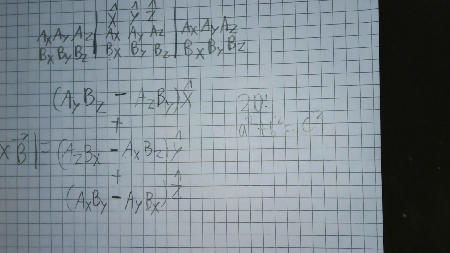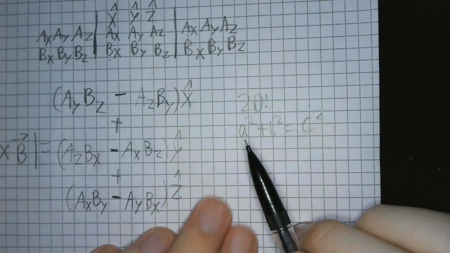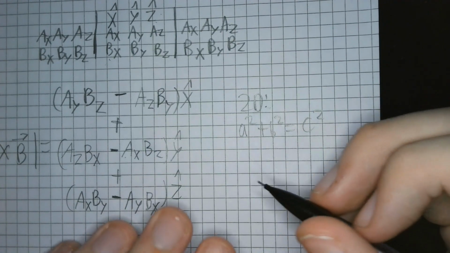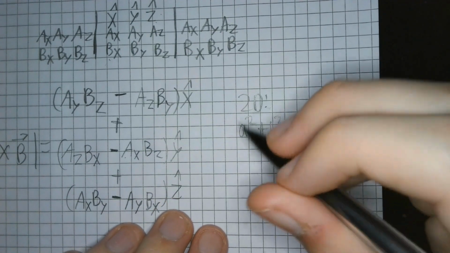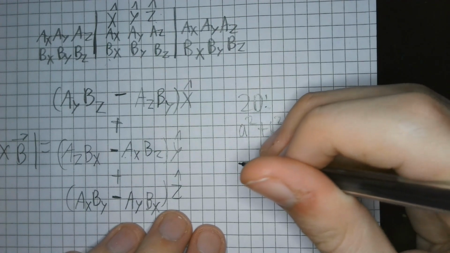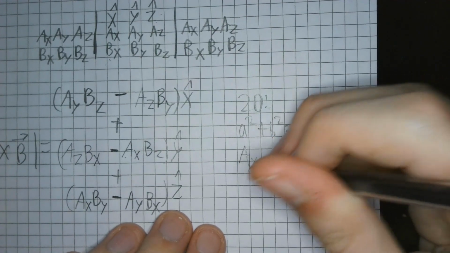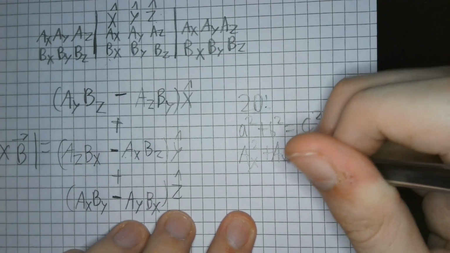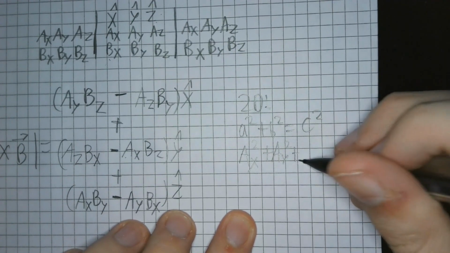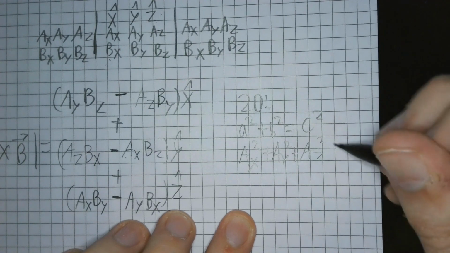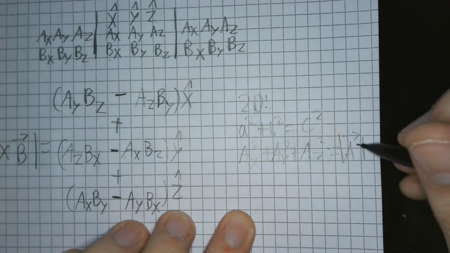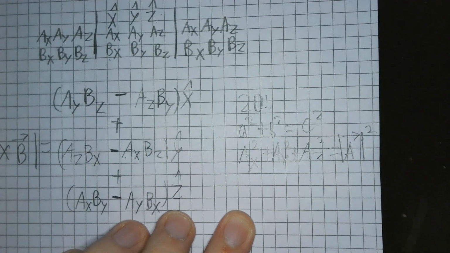And we can kind of write the same thing here. This time, we're going to do it for some vector A, okay? So, if I take a vector A, the magnitude in the x squared plus the magnitude in the y squared plus the magnitude in the z squared is going to be equal to the magnitude of vector A squared.